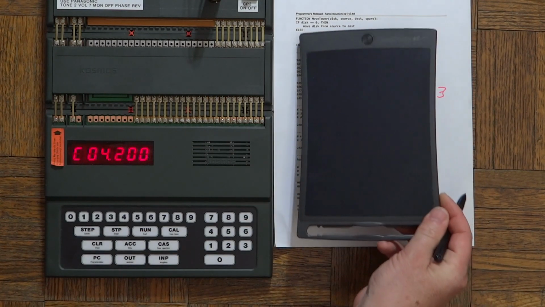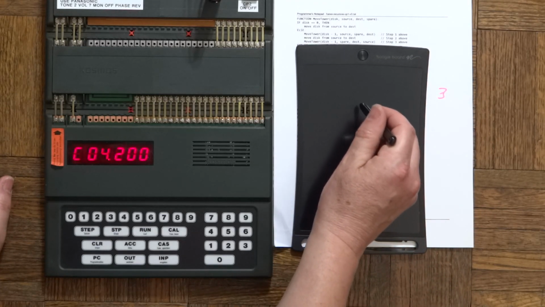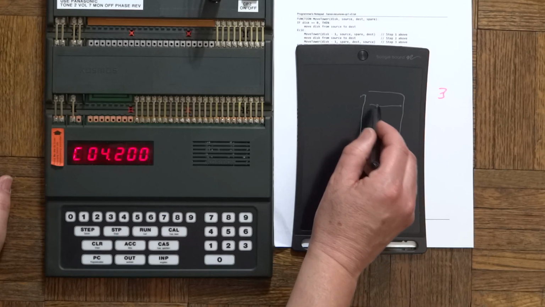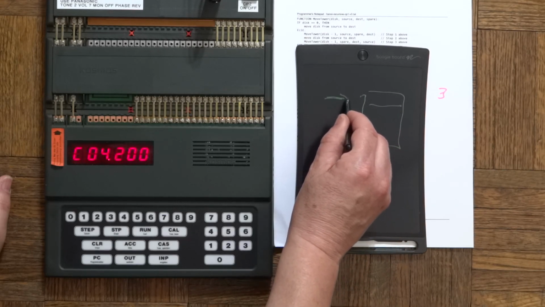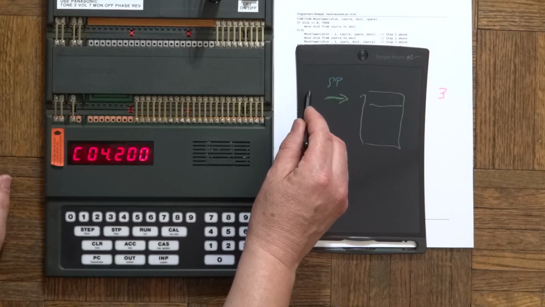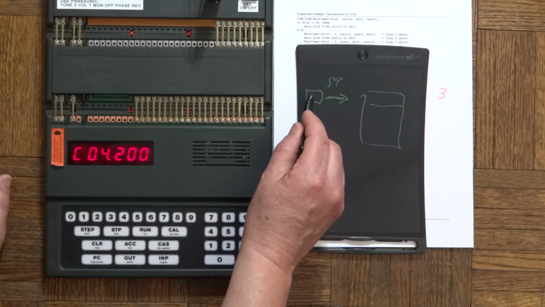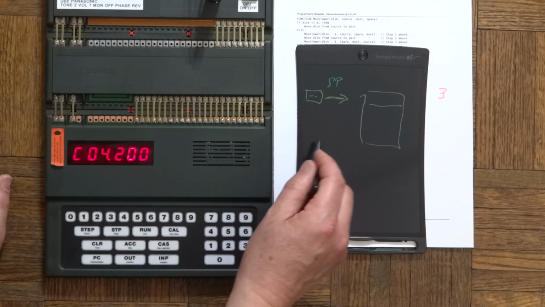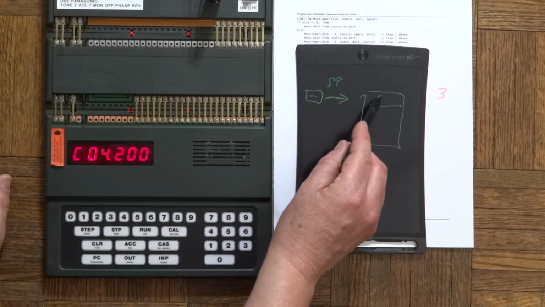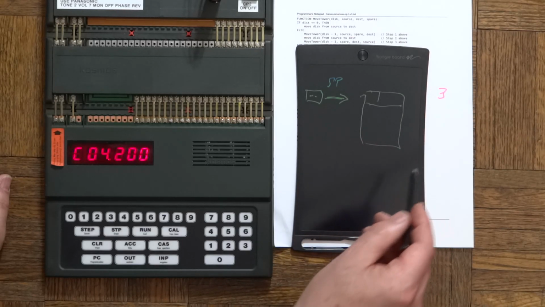A stack is usually just a region in memory, and usually you have a pointer associated, which is called the stack pointer. The stack pointer is just another memory cell, which has an address. So this cell contains an address which then points to this cell, and this then contains the actual value.